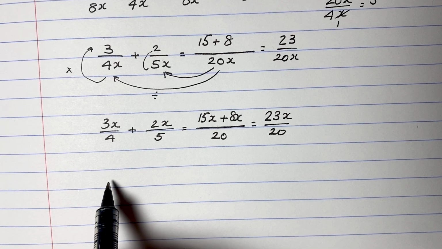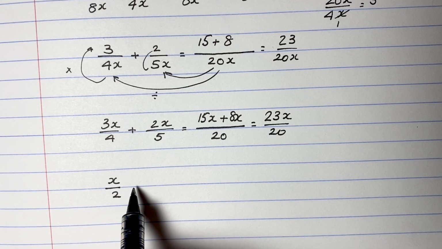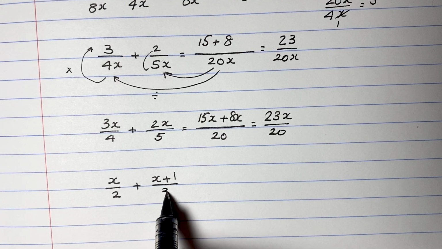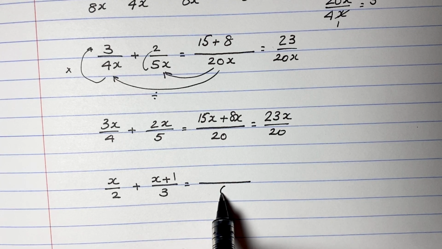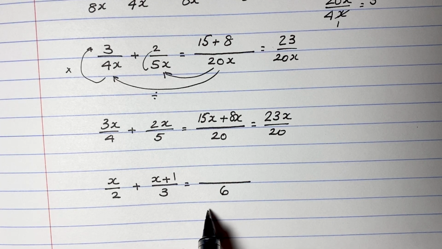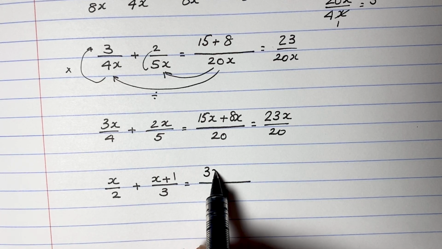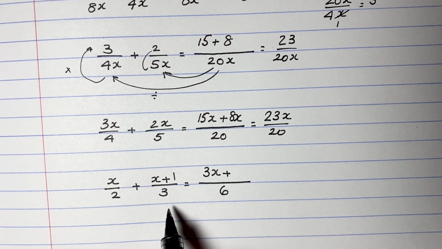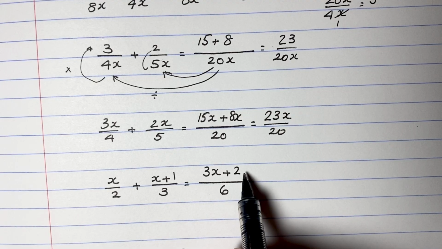Another example, x over 2 plus x plus 1 over 3. The common denominator is 6. 6 divided by 2 is 3. 3 times x is 3x. Then we have plus 6 divided by 3 is 2, times the top, so we have 2 lots of the top.